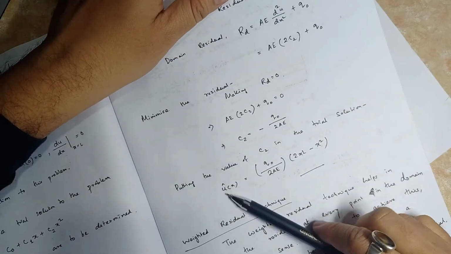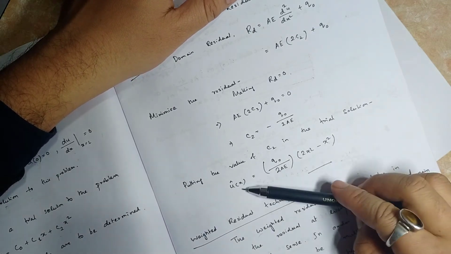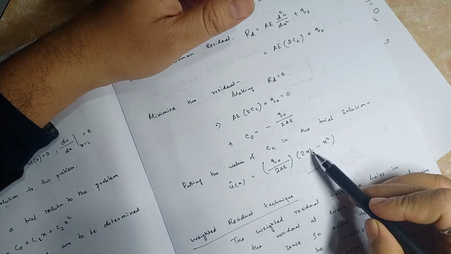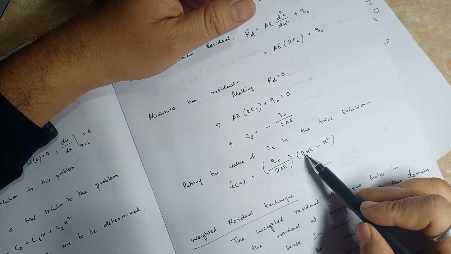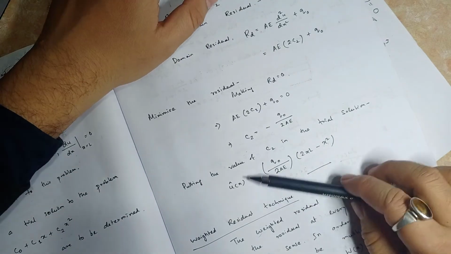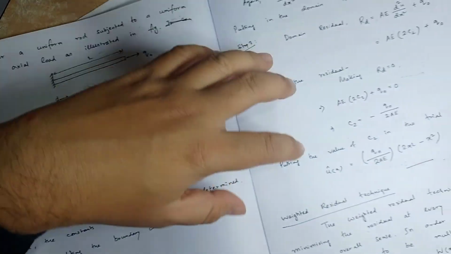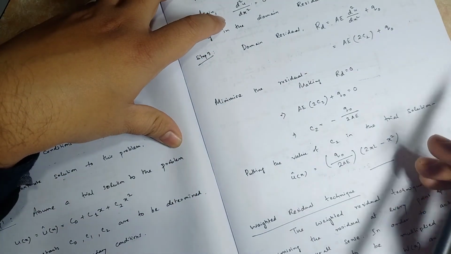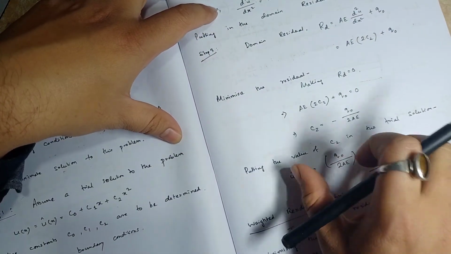That means using this expression, at any value of x we can find out its extension. Okay, at any point of x. So when x equal to L, you see this is twice L square minus L square, so this will be L square. So q naught L square divided by 2ae is the maximum amount of extension at this point at the end. And when x equal to 0, you see this whole thing is 0. Okay, so it satisfies the boundary conditions also. So this is your required solution. So these are exact solutions actually.